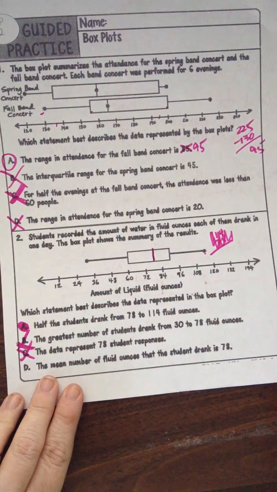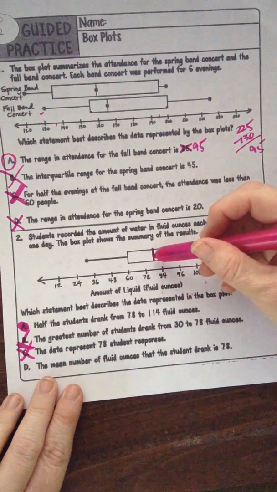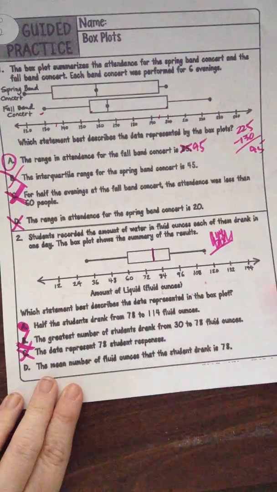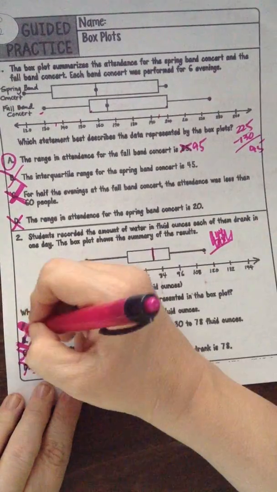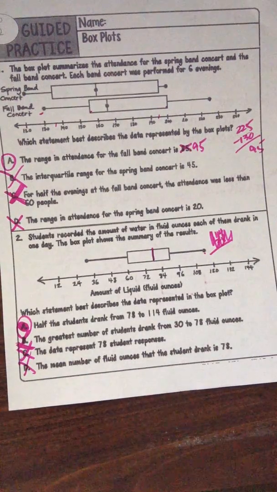And then the mean number of fluid ounces that the student drank is 78. Well, the median is 78. The mean, we'd have to total them all up and find the average. So that's not it either. So we were right. We should have just stopped at A and left it. But hey, that's me. I always like to be thorough.